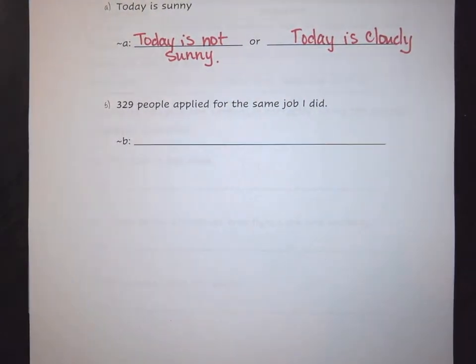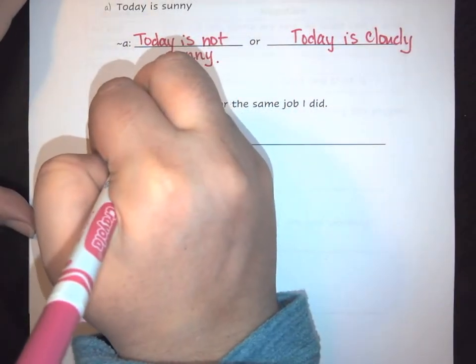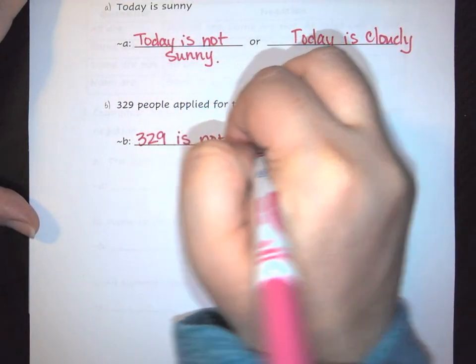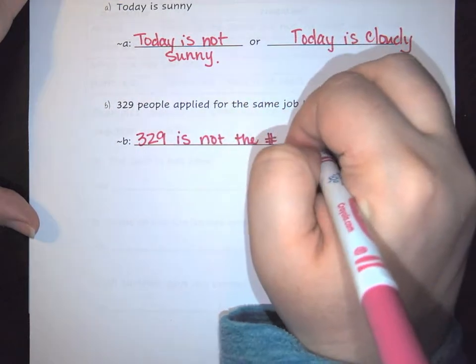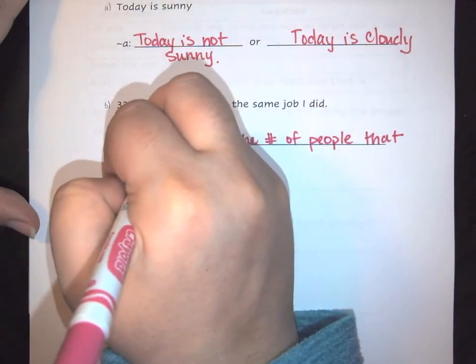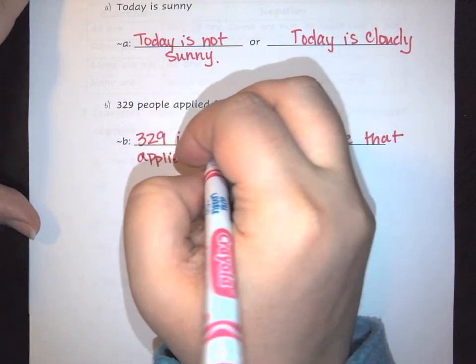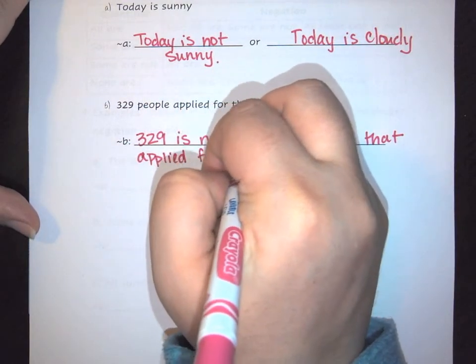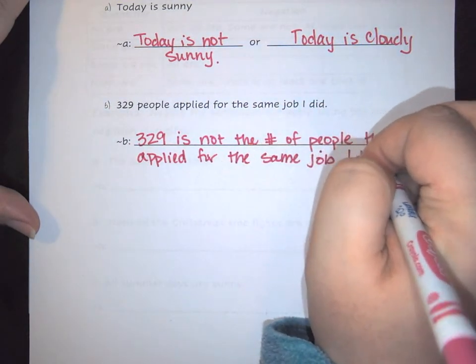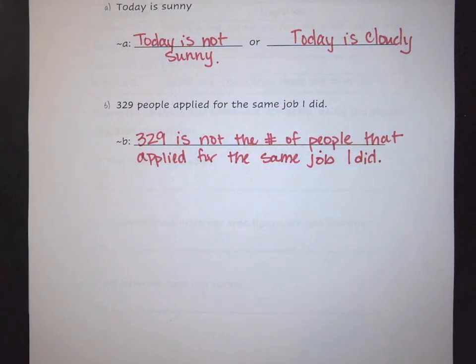It says 329 people applied for the same job I did. So for here, we would simply be able to say that 329 is not the number of people that applied for the same job I did. That's just one version of a sentence you could make. Again, notice all we simply did was take the statement that was given and turn it into a negation.